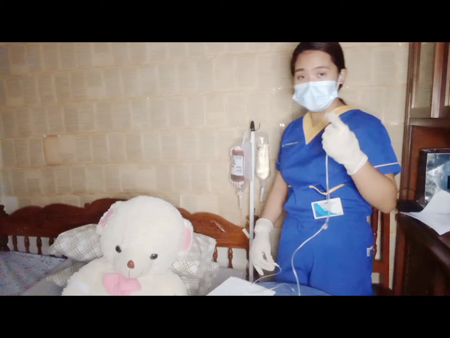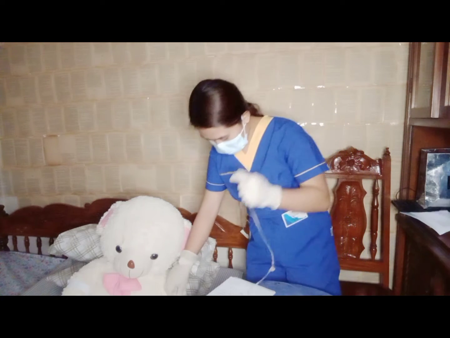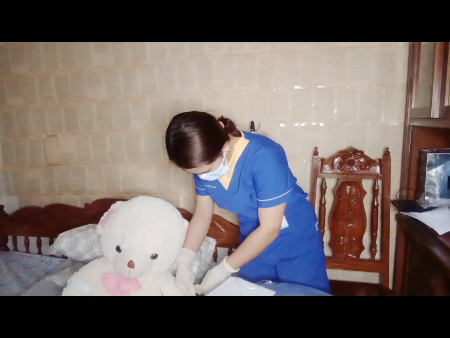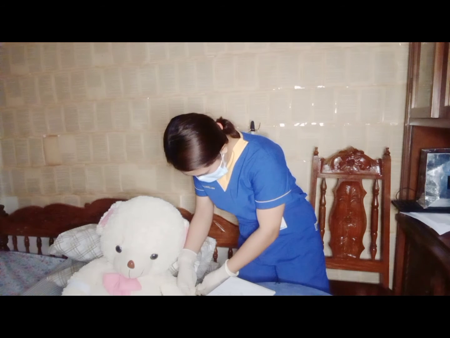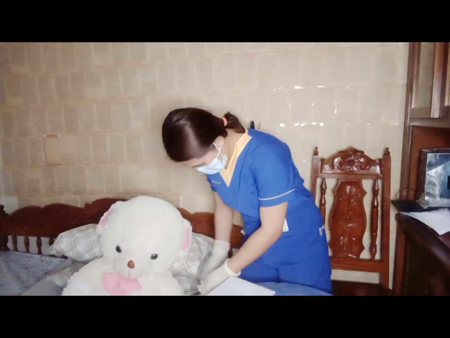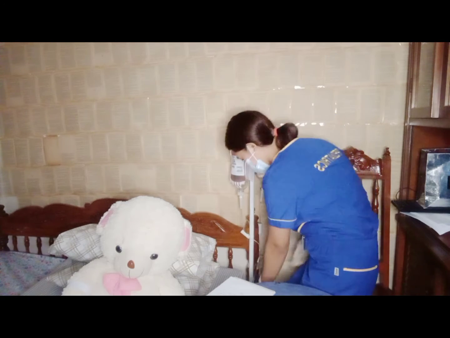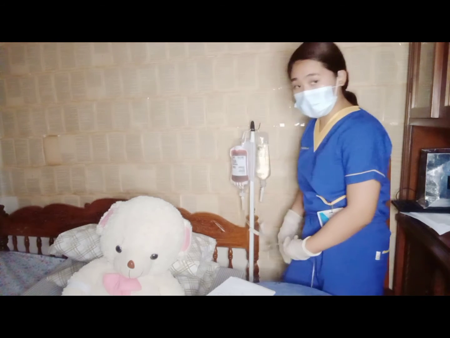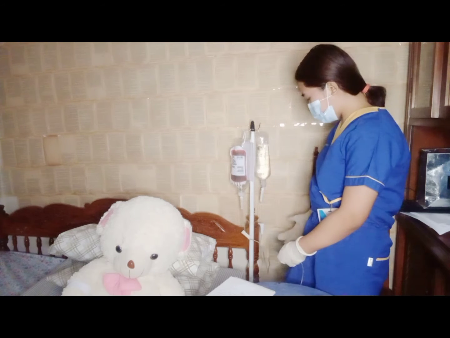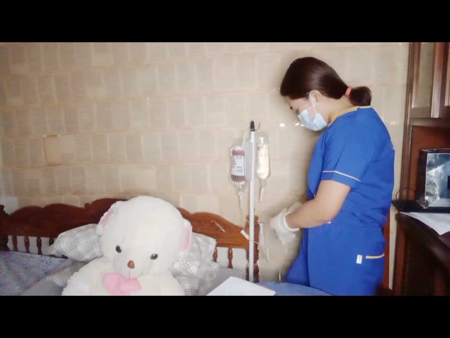So, let's start to administer the blood. We need to adjust the flow rate until the prescribed rate is achieved.